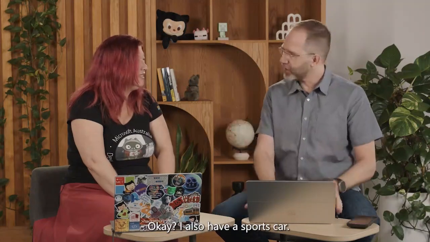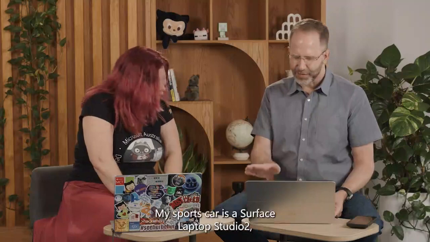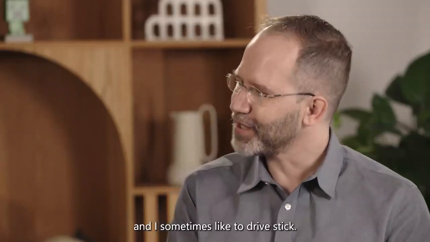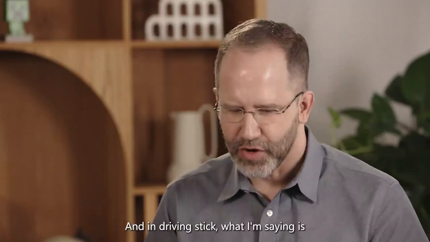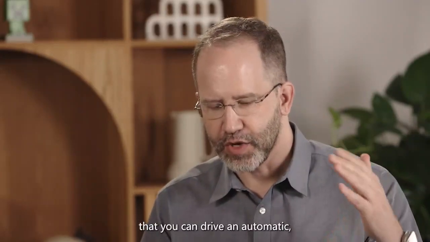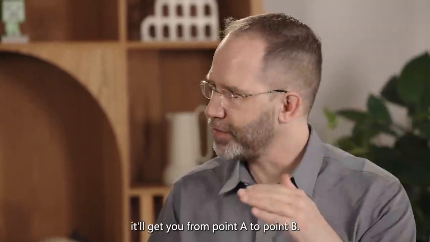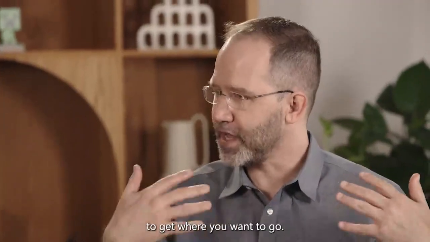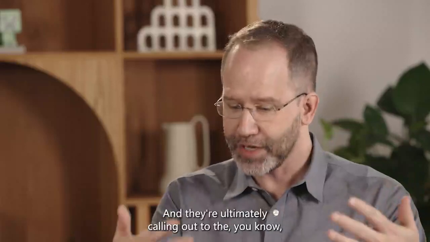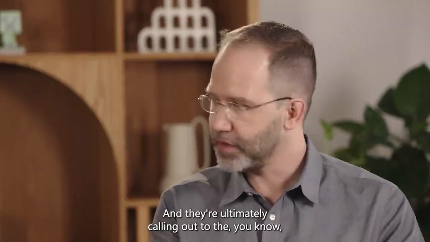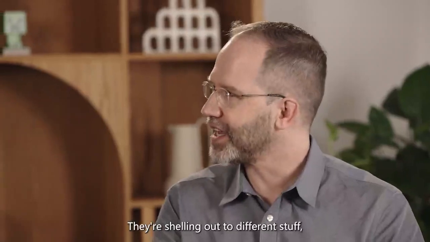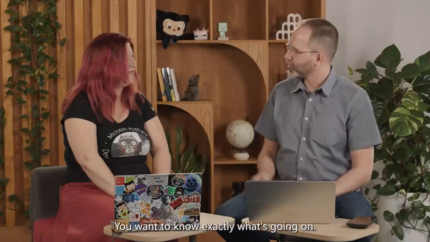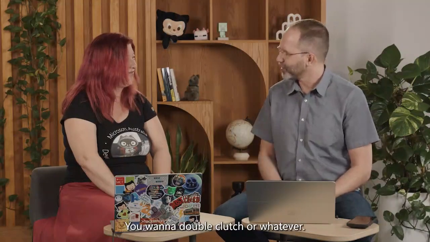Okay. I also have a sports car. My sports car is a Surface Laptop Studio 2, and I sometimes like to drive stick. In driving stick, what I'm saying is that you can drive an automatic. It'll get you from point A to point B. If you use Visual Studio or Visual Studio Code, those tools allow you to get where you want to go. And they're ultimately calling out to the command line. They're shelling out to different stuff. But sometimes you just want to drive your sports car. You want to know exactly what's going on. You want to double clutch or whatever.